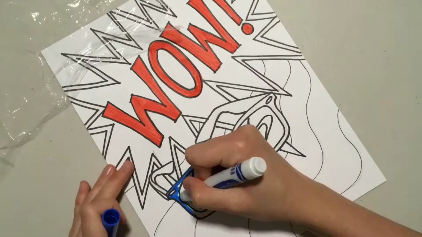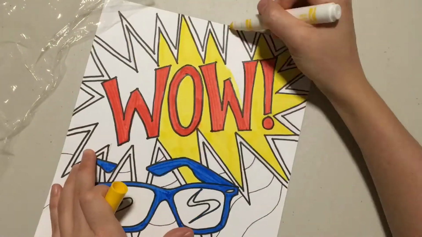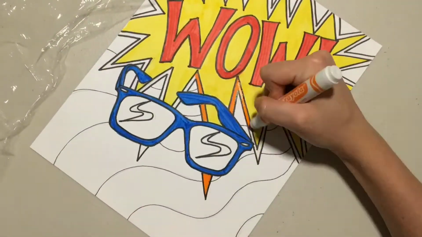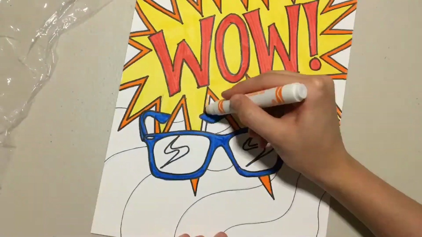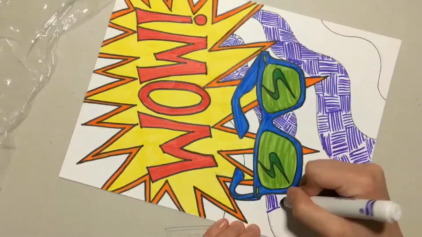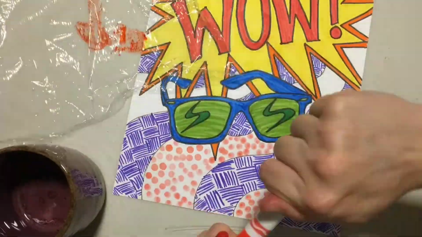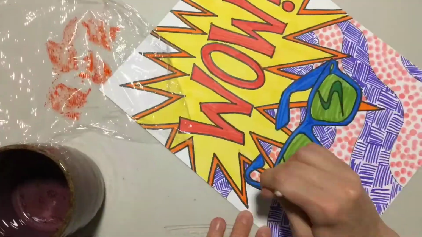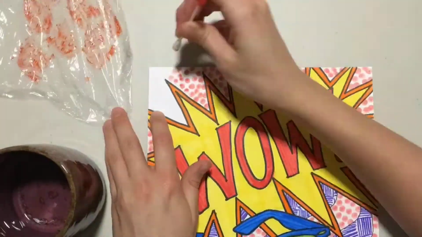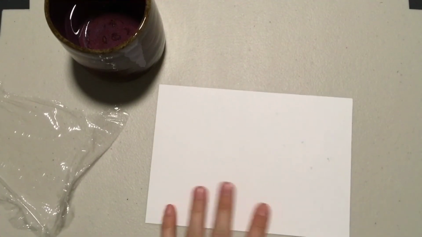Once you have it all outlined in a black marker, you can take your crayons, coloring pencils, markers, and color in your pop art. I like to use markers because they're nice and bright. You can also see I added some texture by creating different patterns, designs, dots, and that's another way to make it look really exciting.